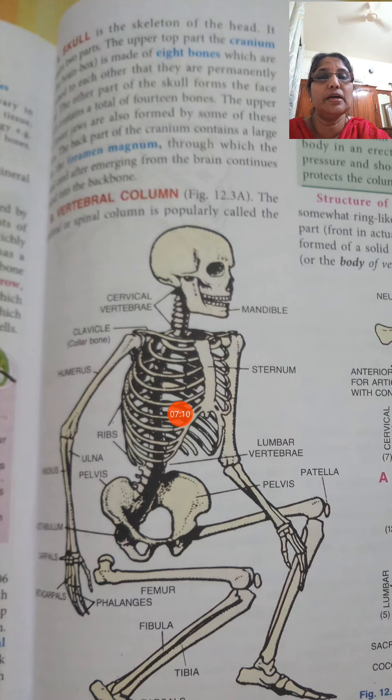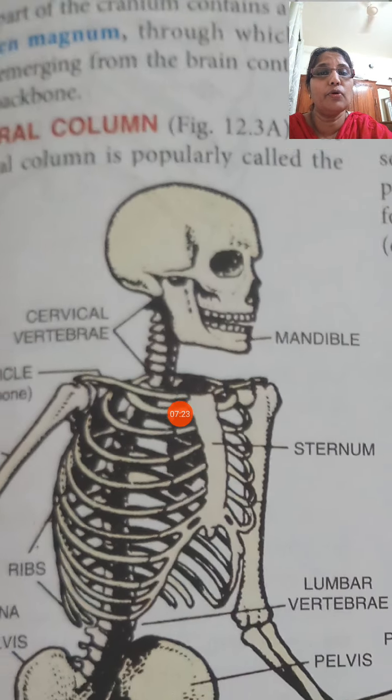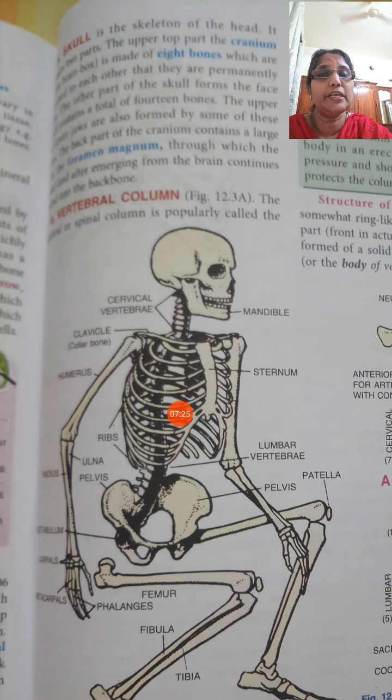You can see the skull. It has a cranium. It is made up of 8 immovable bones. You can see the cranium, where the brain is protected, and 8 bones that are immovable. Its sutures are very tightly fixed. We cannot move it.